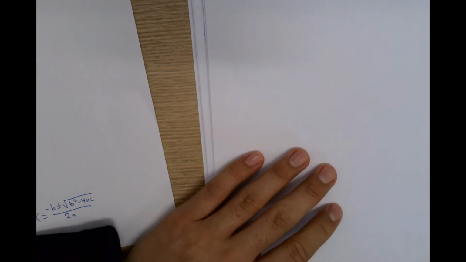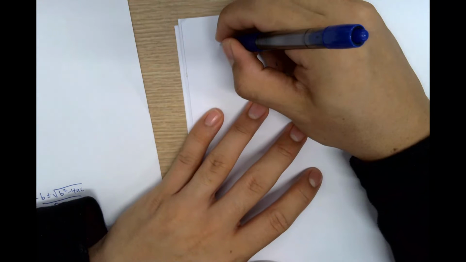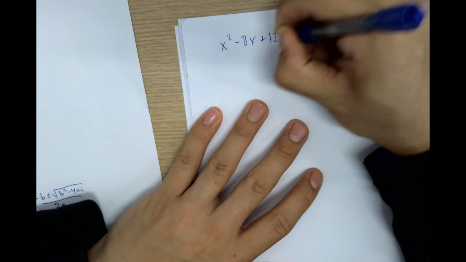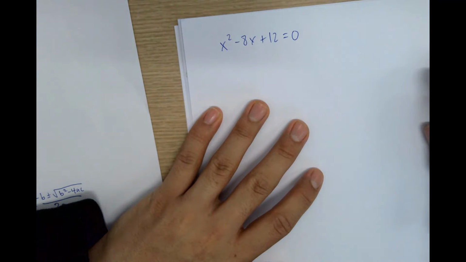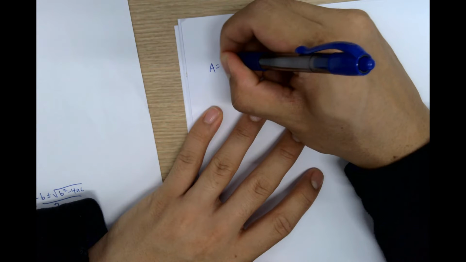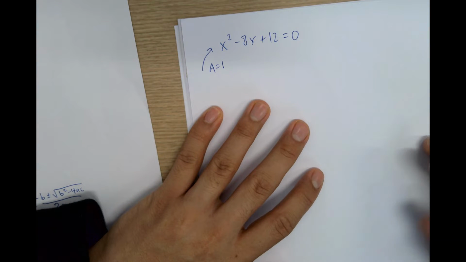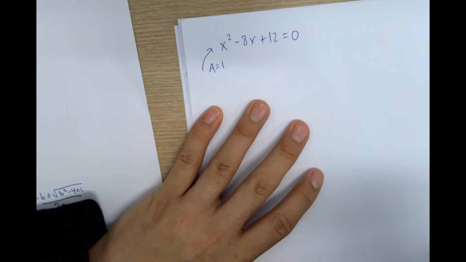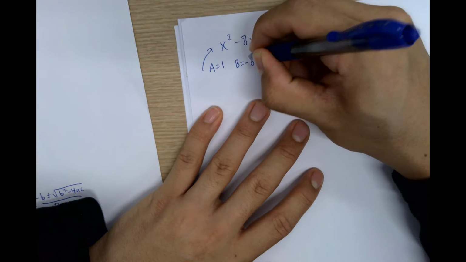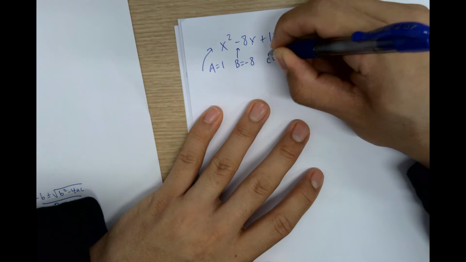Okay, so as an example, we would have something like x squared minus 8x plus 12 equals 0. We can define a to be 1 because it's the number in front of x squared. Again, if there's no number in front of something that exists, then it's going to be 1 because you have one of them. b is going to equal negative 8. c is equal to 12.